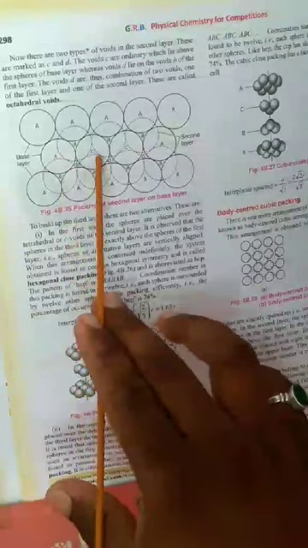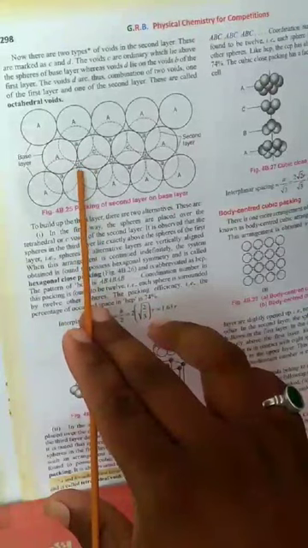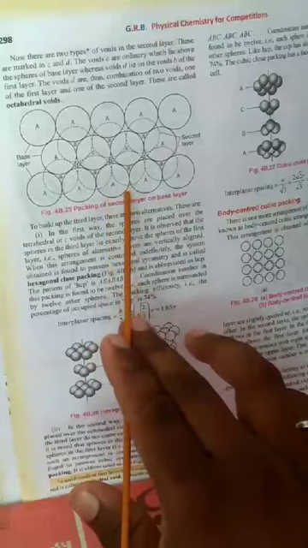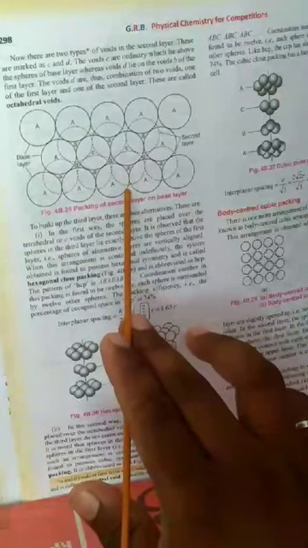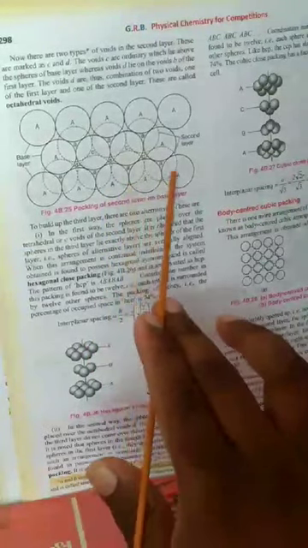So, the number of tetrahedral voids formed will be twice the number of octahedral voids formed. That means if n is the number of particles involved in the close packing, then the number of tetrahedral voids formed is equal to 2n. The number of octahedral voids formed is equal to n.